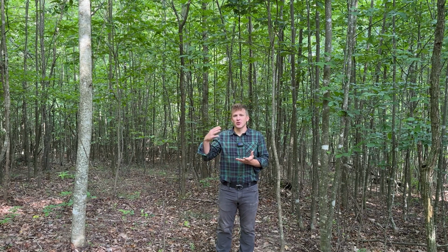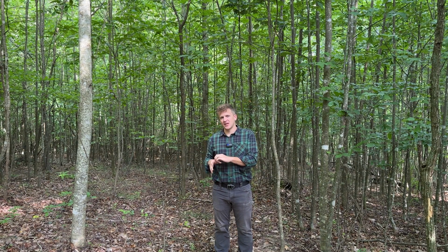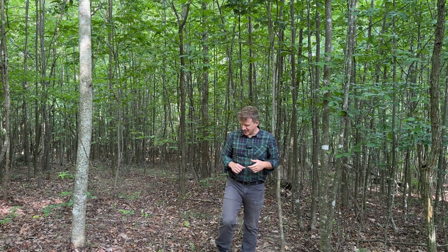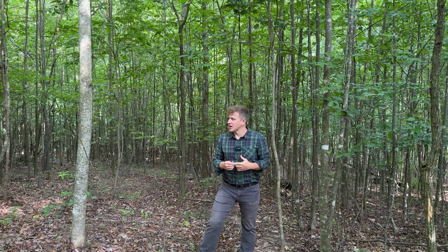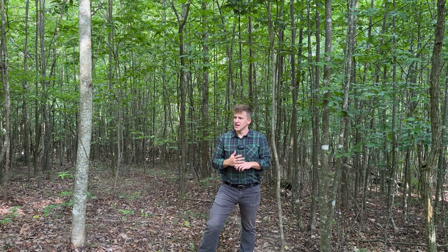Once those trees have gotten a little bit larger, maybe pole-sized and sawlog-sized trees, we've graduated into understory reinitiation. And then finally, the last stage of development, the 4th stage, is called late successional. That's typically what we think of when we're talking about a forest maybe 100+ years old, which we have a lot of here in the state of Virginia.